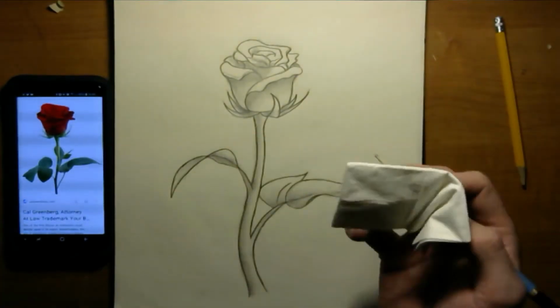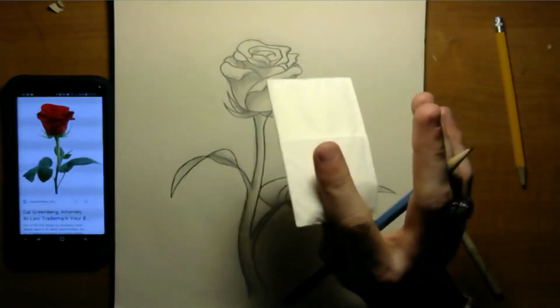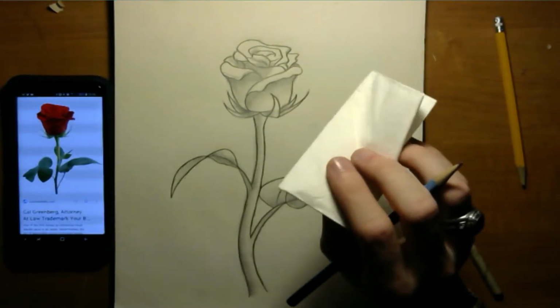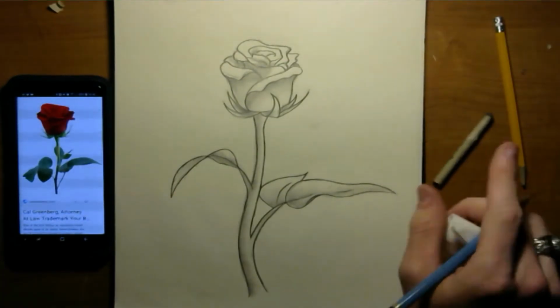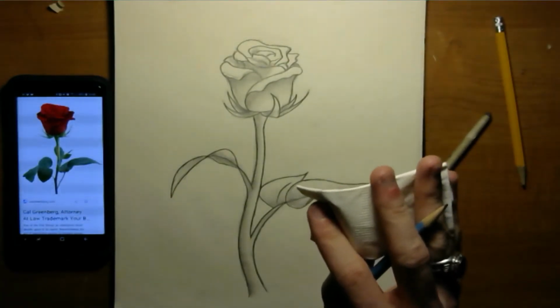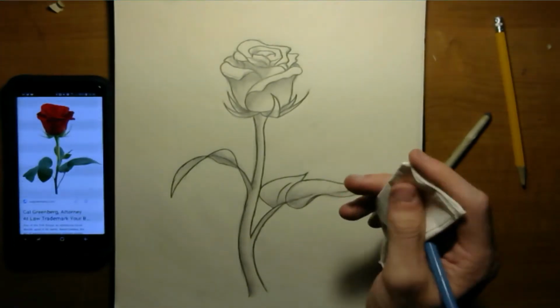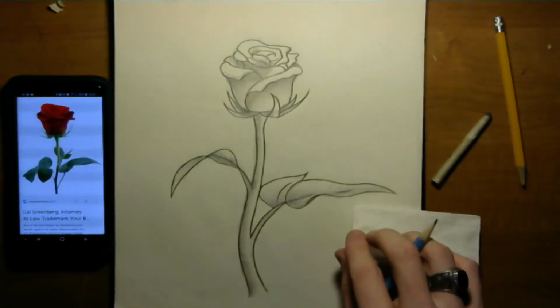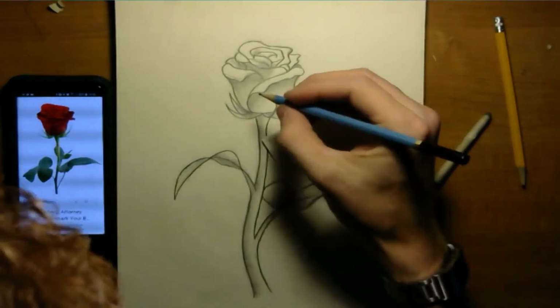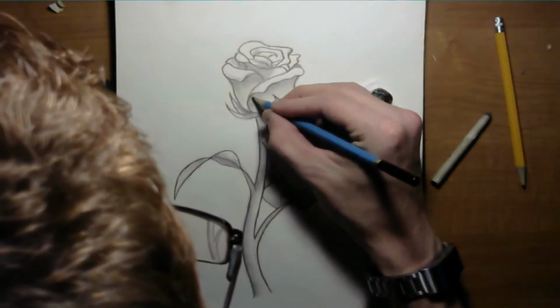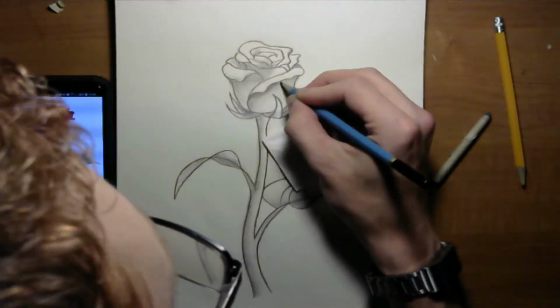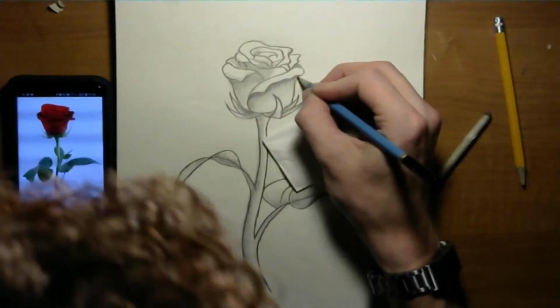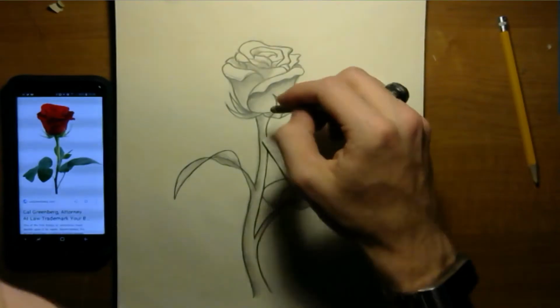Okay. Now, you can use the tissue to help you smear if you do not have one of these. You don't always need one of these. You can use your finger as well, or you can use one of these. Now, what I'm going to do is start going a little darker. Give that more deep tone gray.